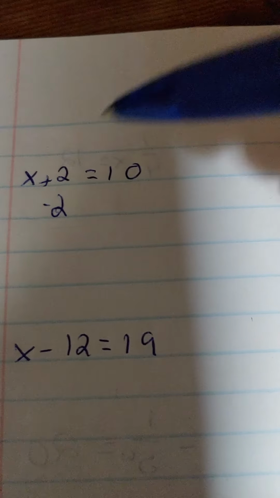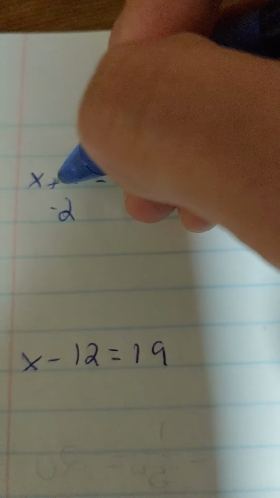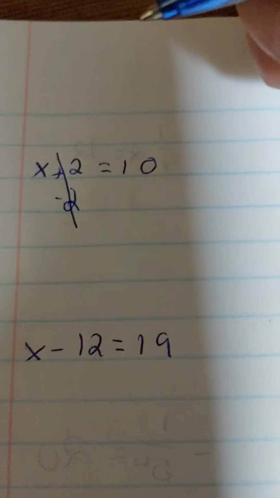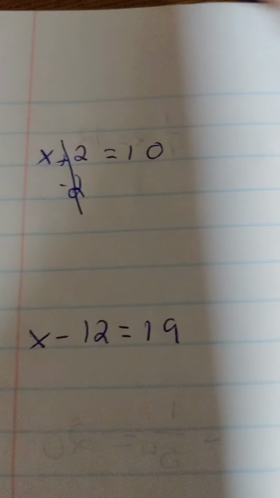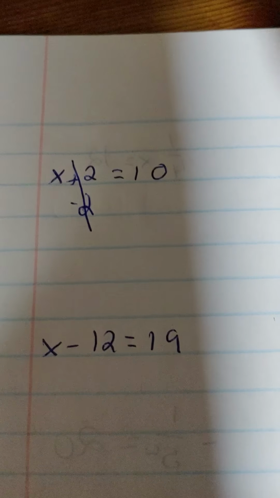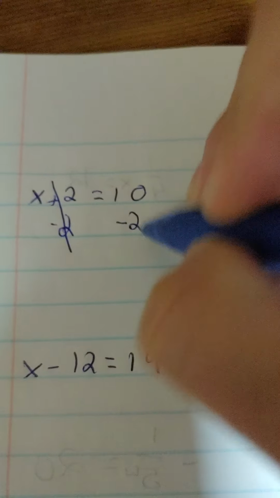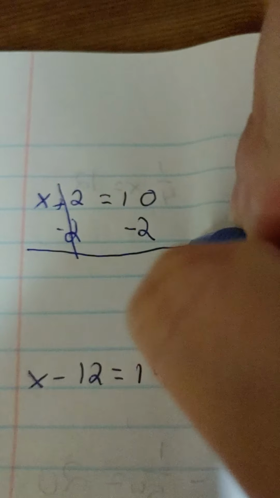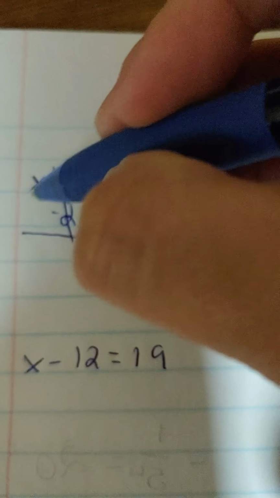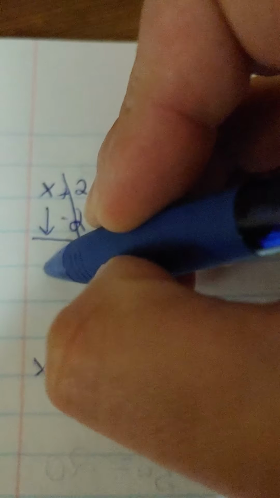Now in this case, I happen to subtract 2 on one side. And again, this is going to just cancel it out because 2 minus 2 is just 0. So it's gone now. That's what we're looking for. On this side, however, I also have to subtract 2. Alright. I'll draw a little line here. Now I didn't do anything with this x. So what I'm going to do is I'm just going to bring this x straight down.